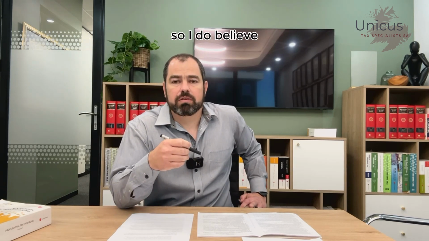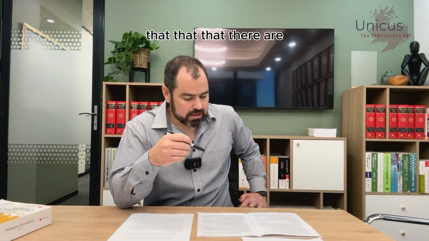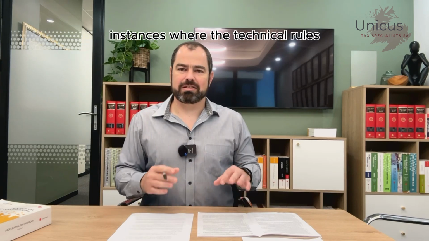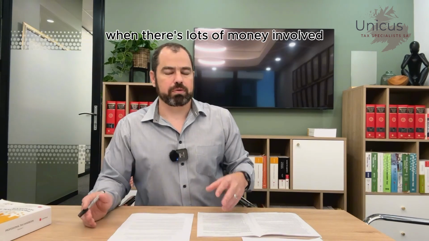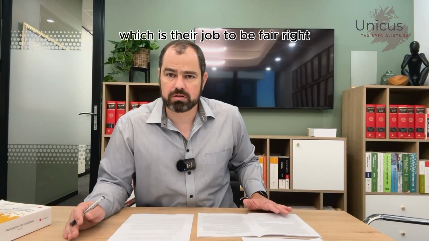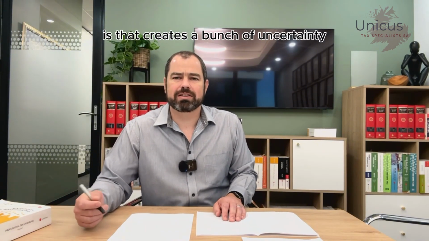So I do believe that there are instances where the technical rules are applied a little bit more, where there's a lot of money involved, because they're trying to protect the fiscus's pockets, which is their job, to be fair, right? But now the issue I have is that it creates a bunch of uncertainty.